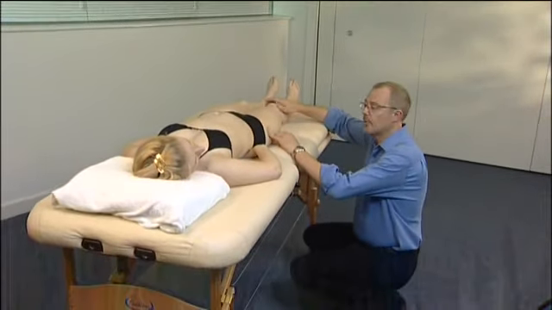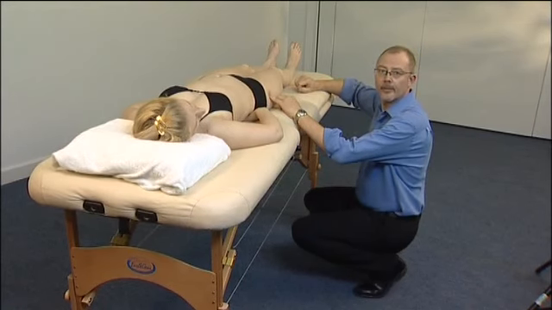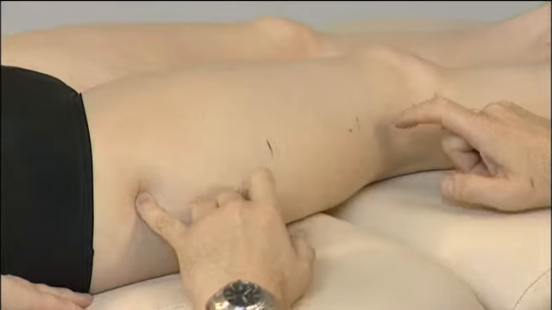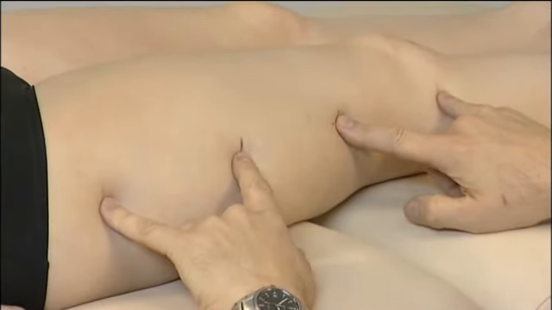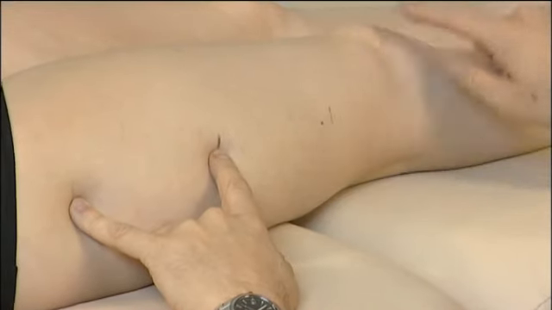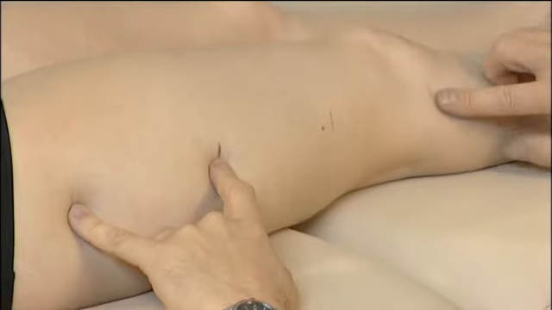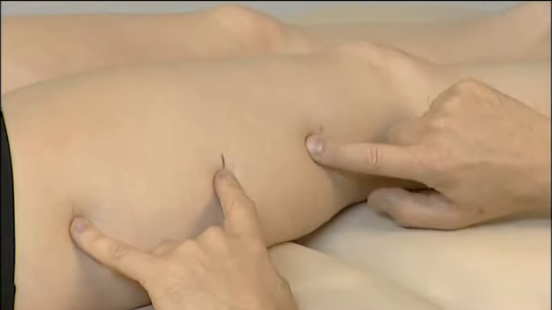The distance between the greater trochanter and the inferior border of the patella is 19 cun. If you divide this distance into 3 equal units, each one of these units will be 6 1/3 of a cun. As the point we're after is 7 cun superior to the inferior border of the patella, it lies just a little above the superior border of the lower third.